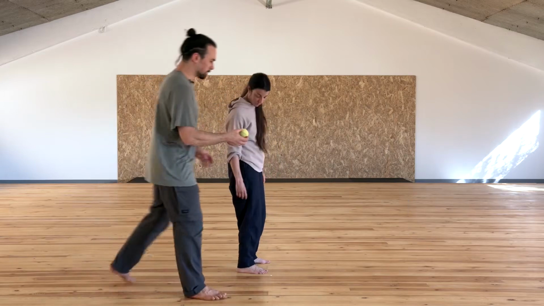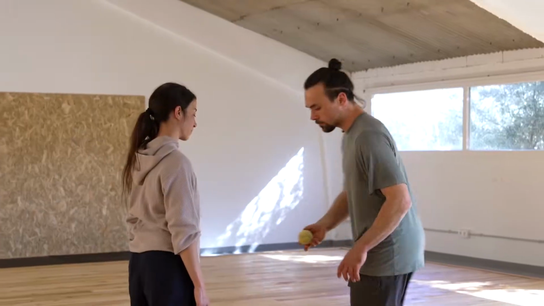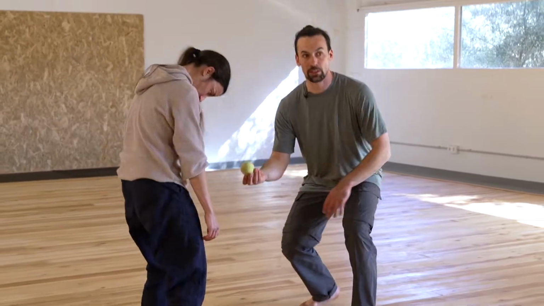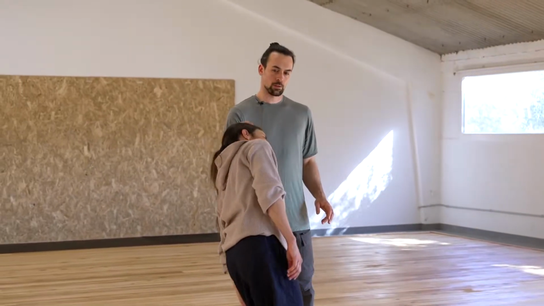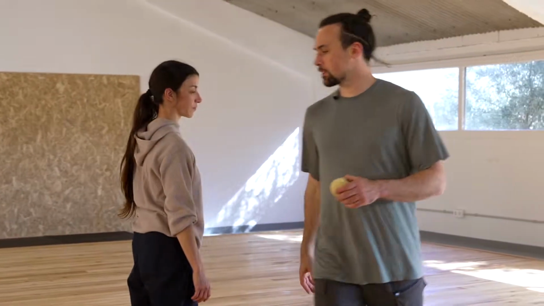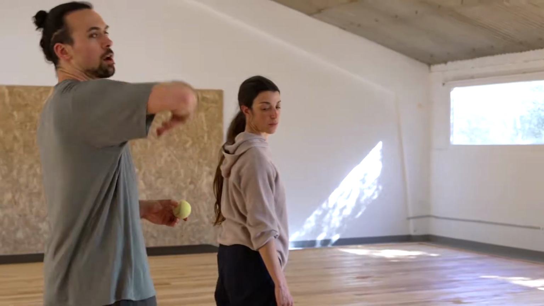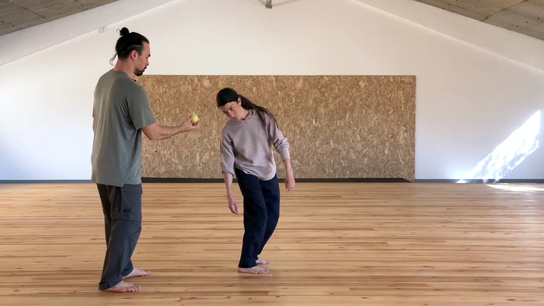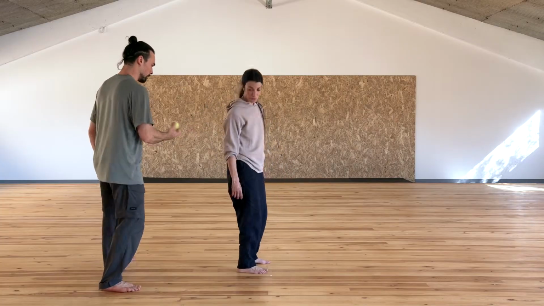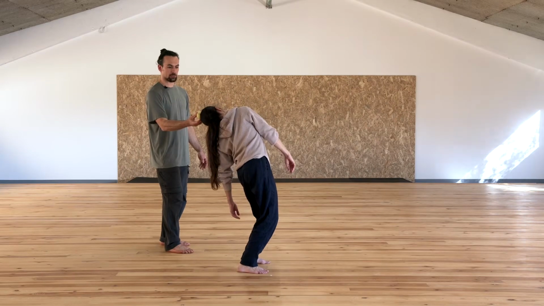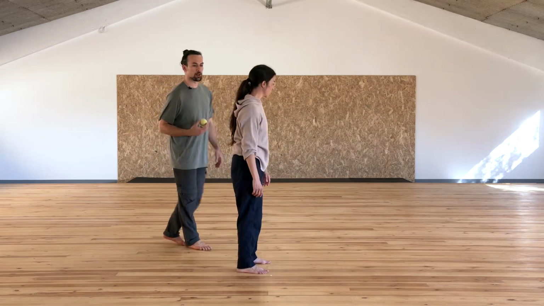Now, as I explained in the beginning, in this course, we're focusing on the segmentation, which means that we don't want yet to go into arching backwards that is based on different principles. So even if I position the ball behind Rosé, she wants to challenge herself to work more from the twist.